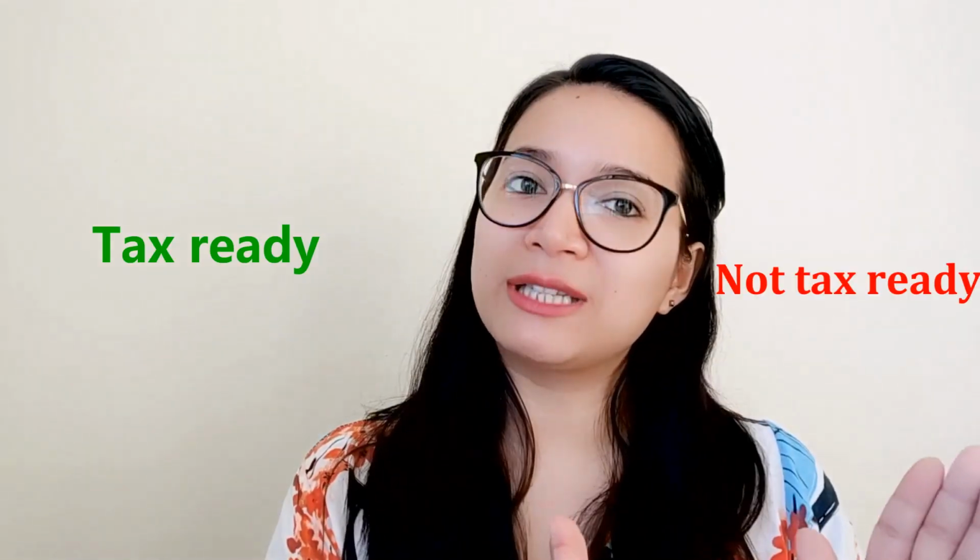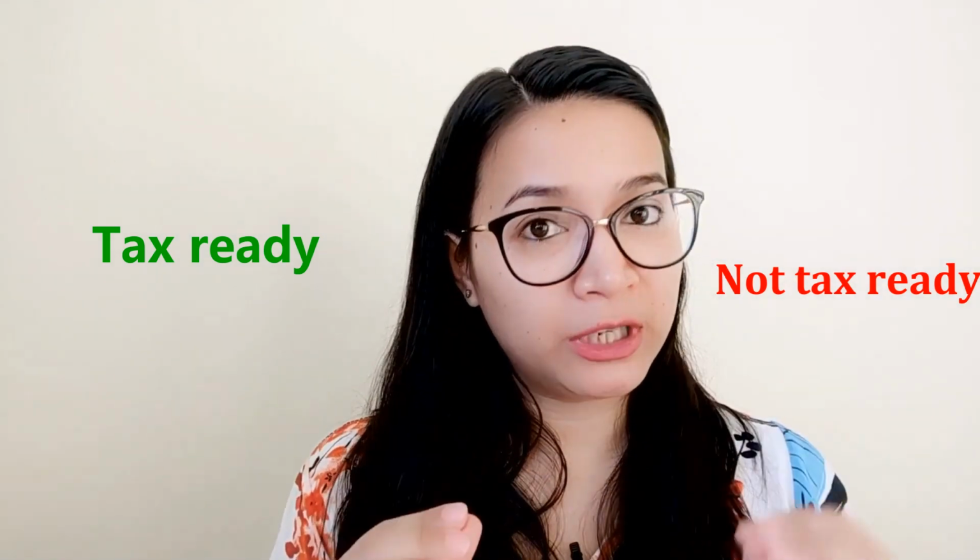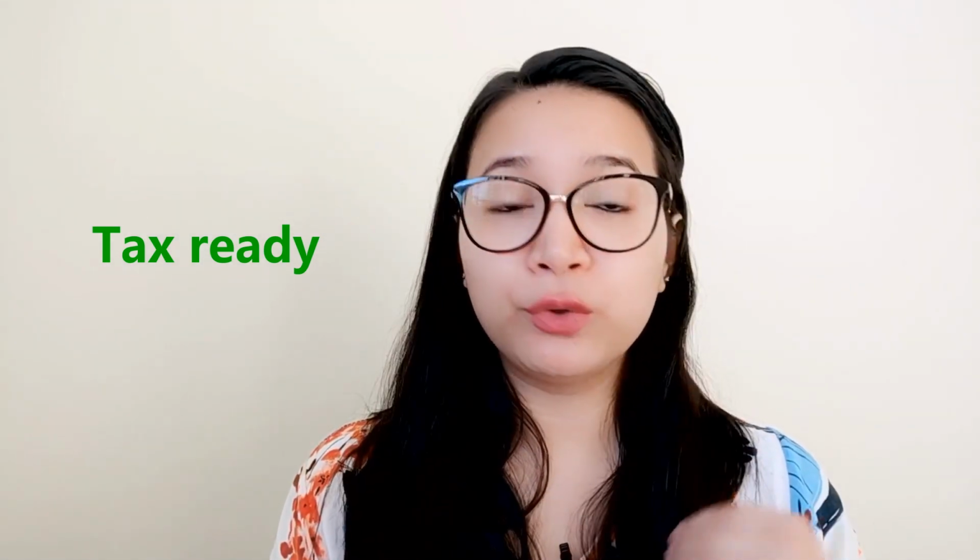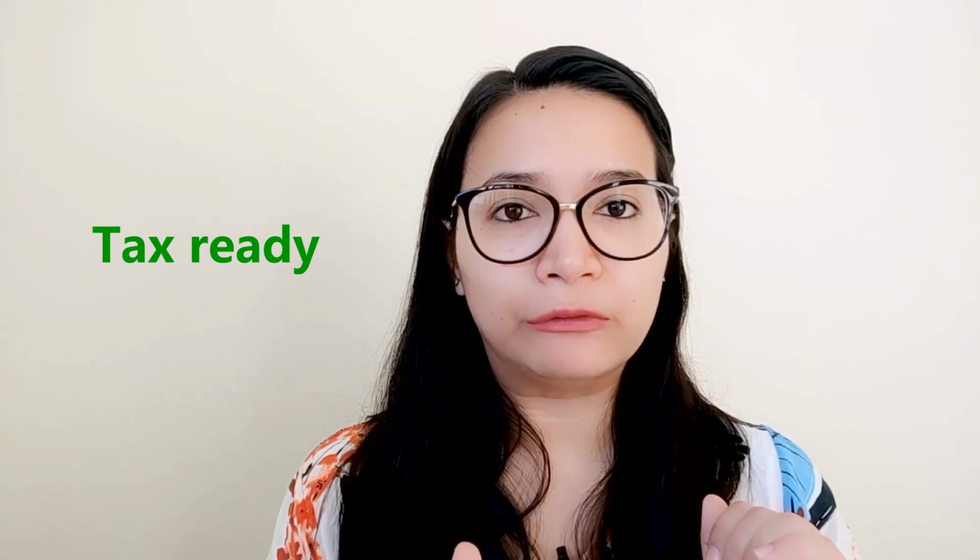Another thing that you need to check here is your PAYG summary. It is either provided by your employer by the end of July, or you can even check it in your ATO account. For this, you need to go to the Manage Tax Returns option. This will show you whether your income statement is tax ready or not tax ready. Only use your income statement if it is tax ready. If you use a not tax ready income statement, there could be problems and you might have to amend your tax return, which is again a lengthy process, and that will delay your tax return.